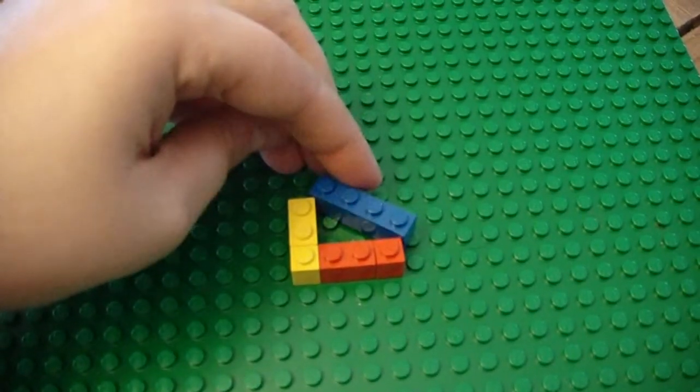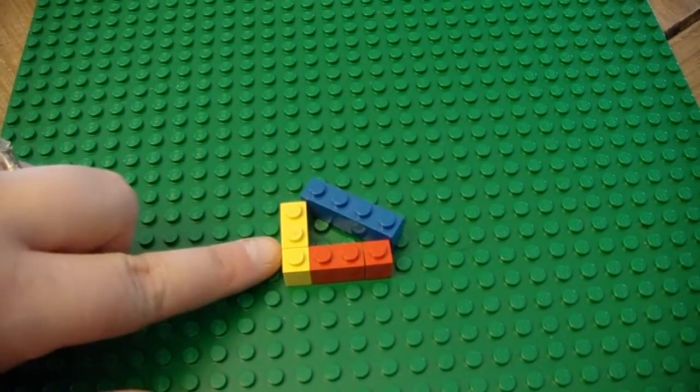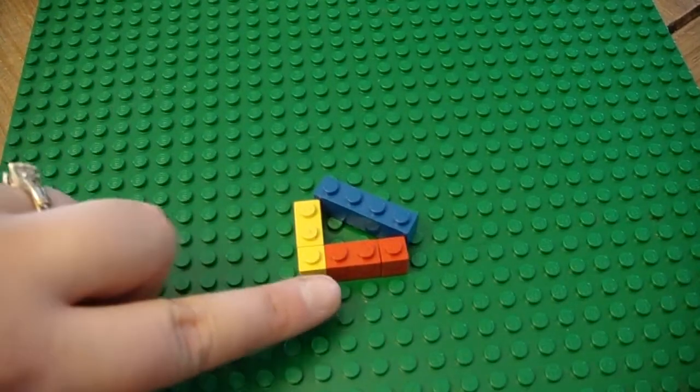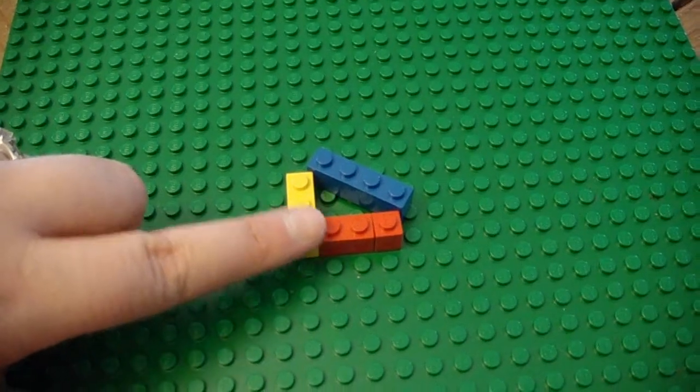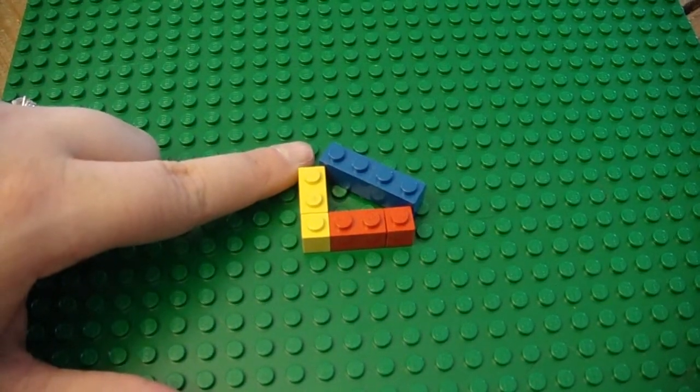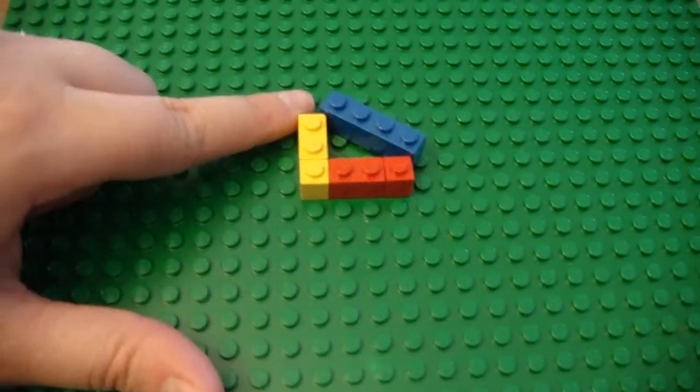If you know two of these sides, these are called the legs. The legs are the parts that make up the 90-degree angle. If you know the two legs, then you're able to find out the length of the third side.